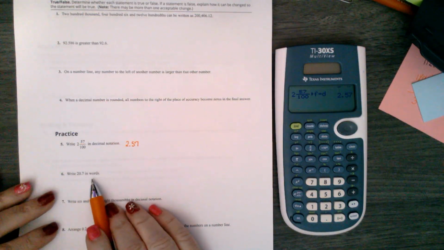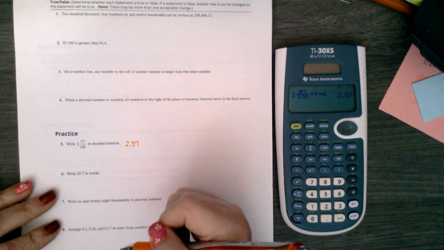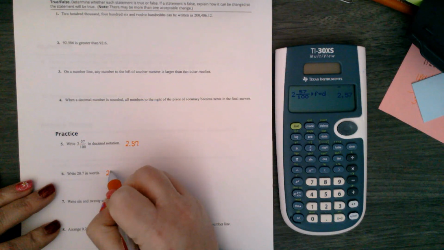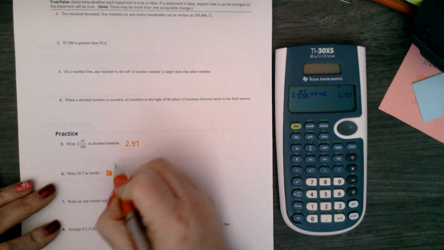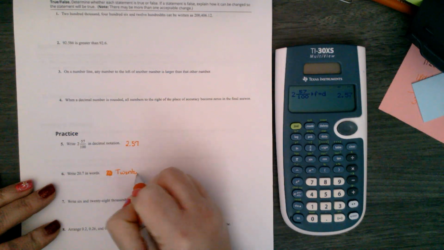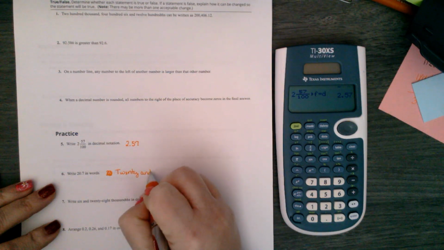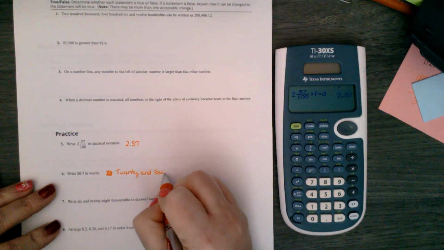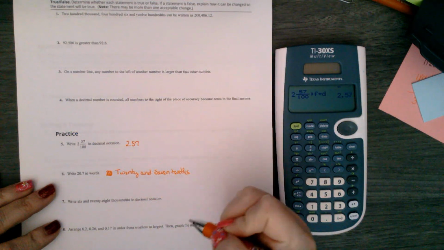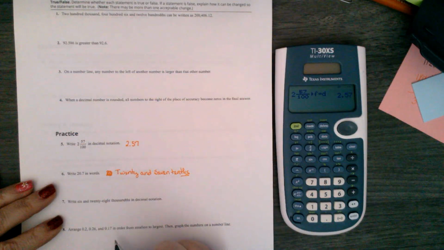Write 20.7 in words. Don't say 20.7. Don't write it like that either. They want words. 20 and 7/10. Because that's the place that it ends in.